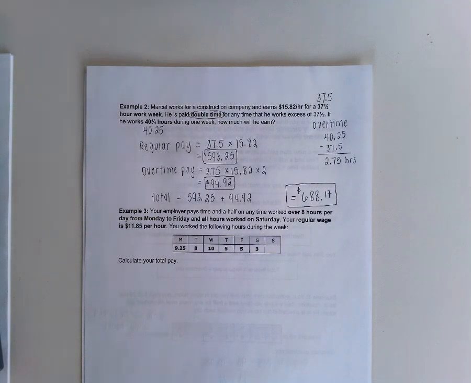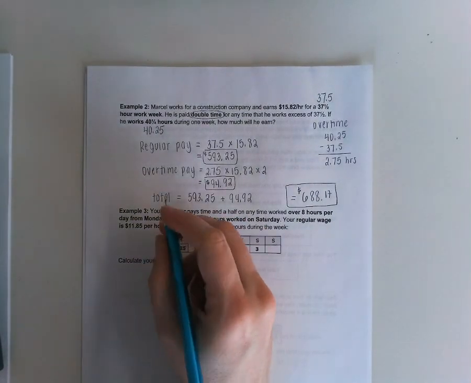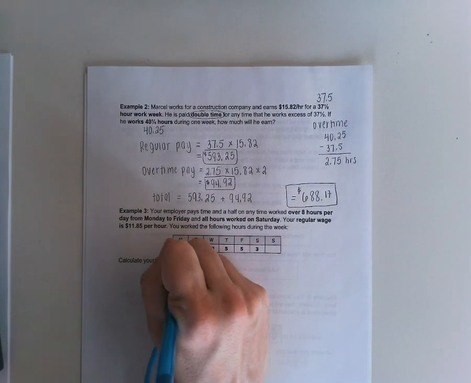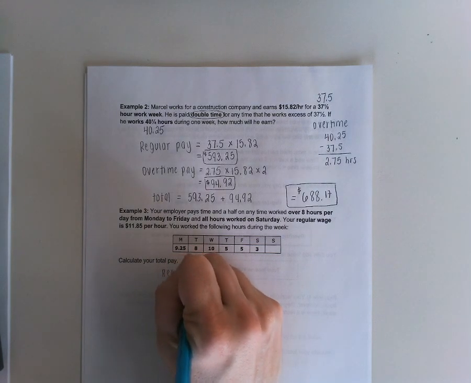So it says that you earn time and a half for any time worked over 8 hours per day. So if we look at Monday, I'm just going to make a little table. So regular hours and overtime hours.